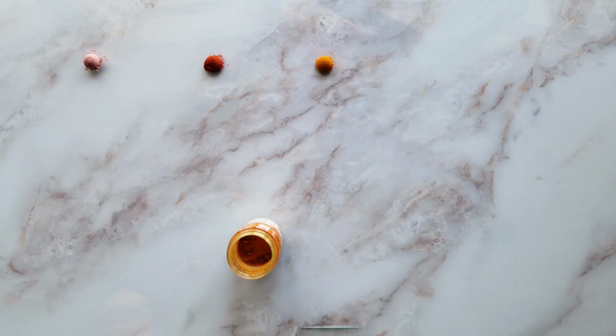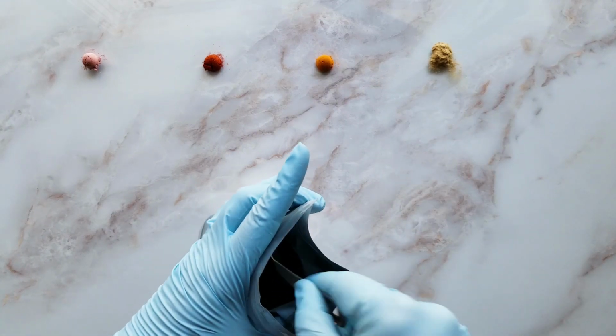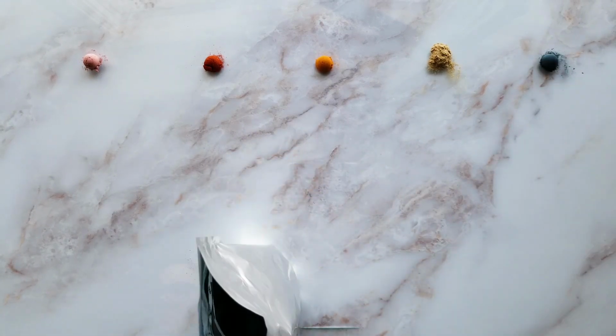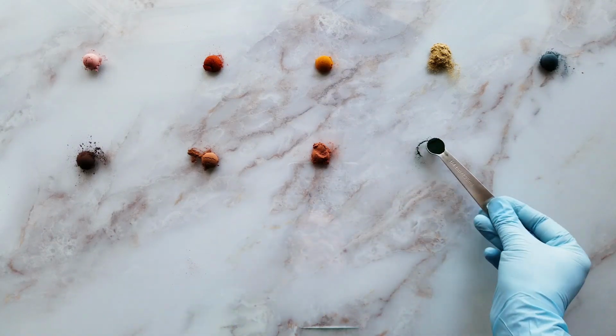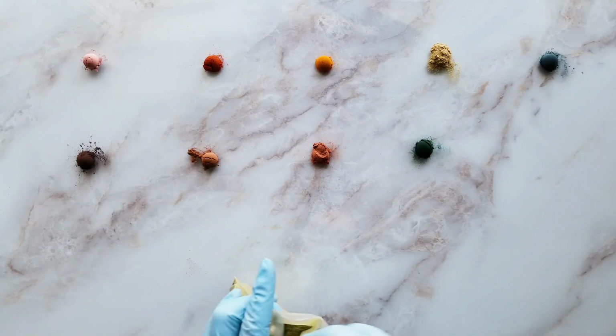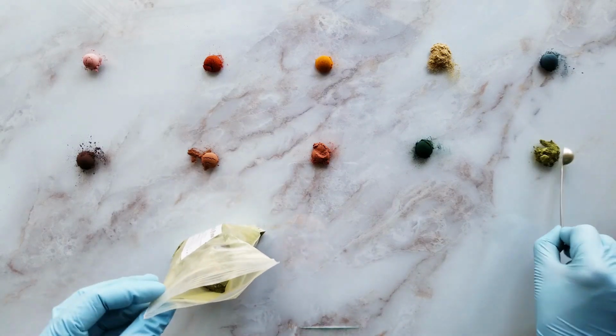Then we have Paprika from the grocery store. Then we have Turmeric from the grocery store. Next, we have Olive Leaf Oil from Wholesale Supplies Plus. Then we have Indigo. Next row, we have Alkanet. Then we have Cocoa Powder from the grocery store. Next, we have Madder. Then we have Spirulina. And then the last one in that second row, we have Spinach Powder.